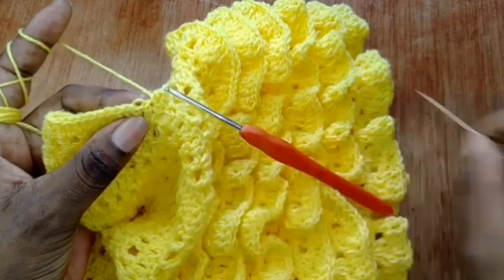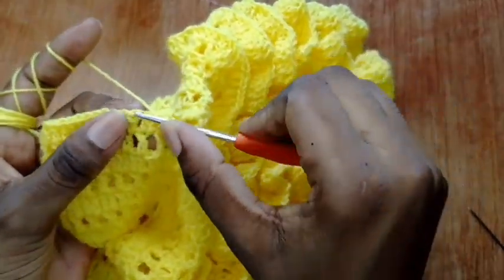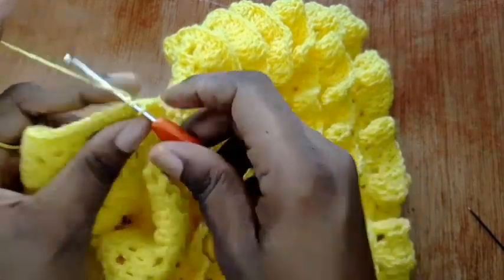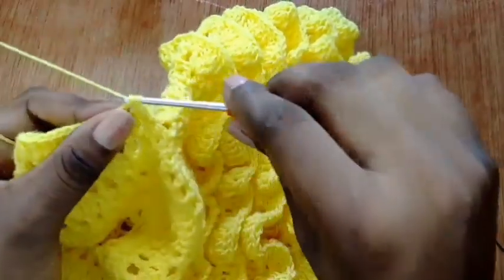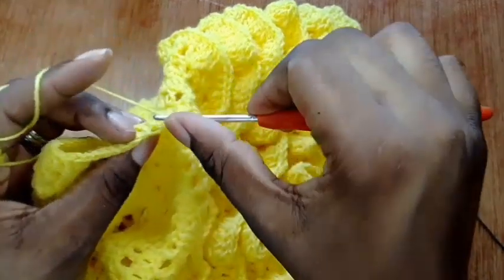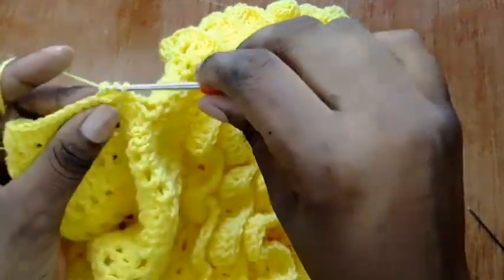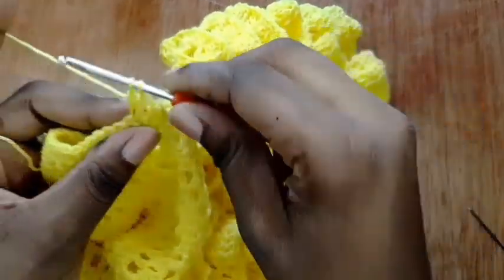The front loop is the loop looking at you and the back loop is the one behind. Now insert your hook in that front loop first, yes, and do a double crochet. Now next insert your hook on that back loop just here and do a double crochet.